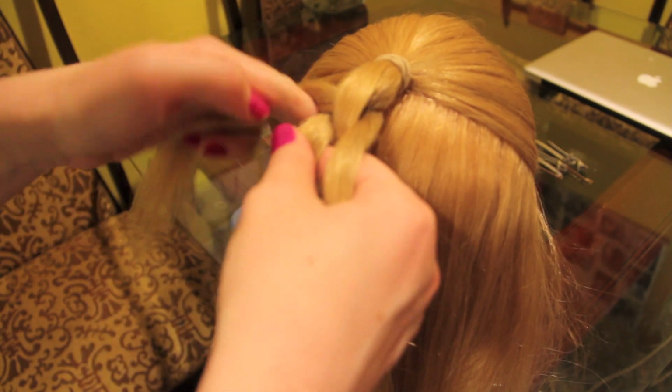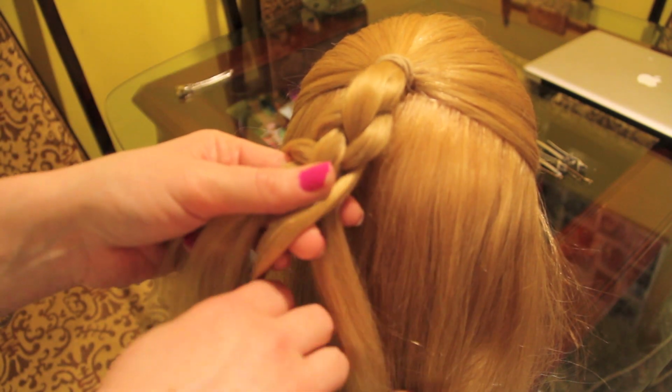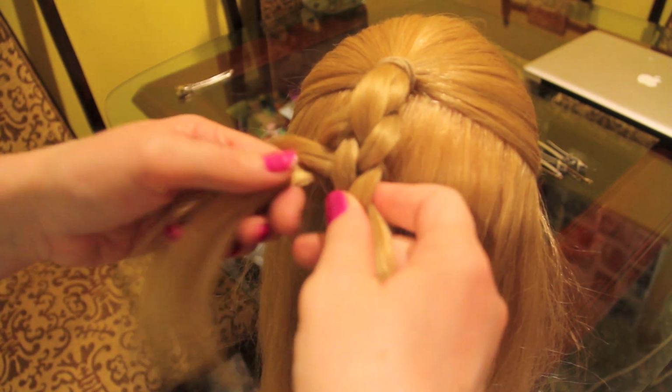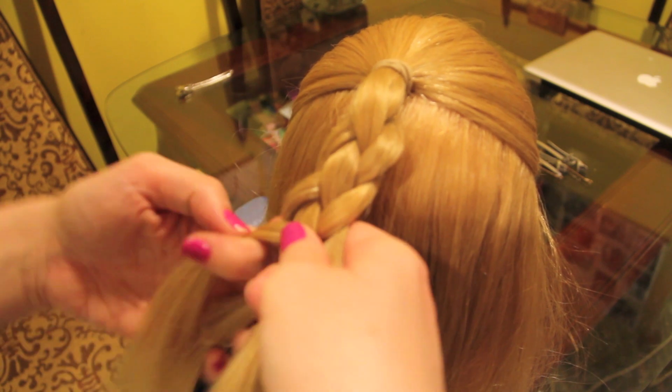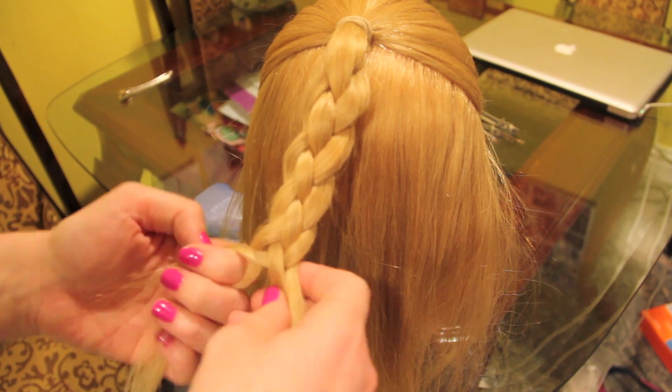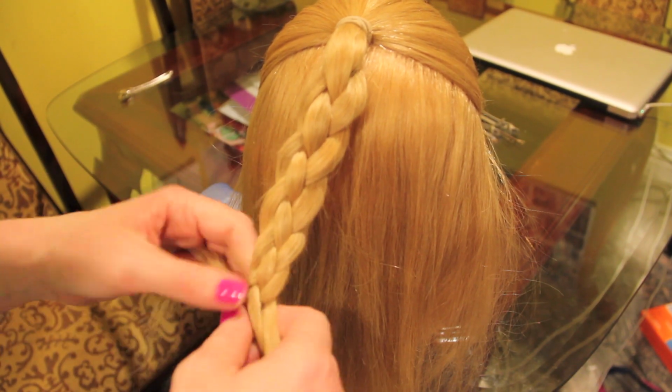Go back and rename the strands from right to left 1, 2, 3, and 4. Repeat the pattern: 1 over 2, under 3, and then over 4. Continue this the length of your hair and tie it off with an elastic of your choice.